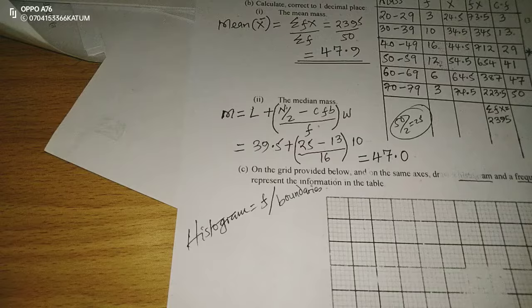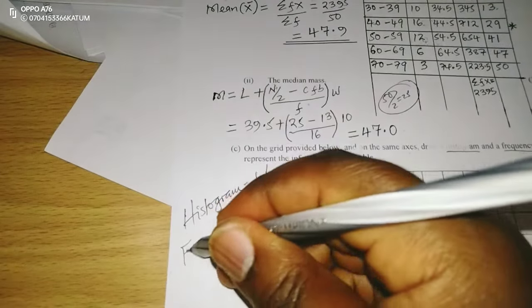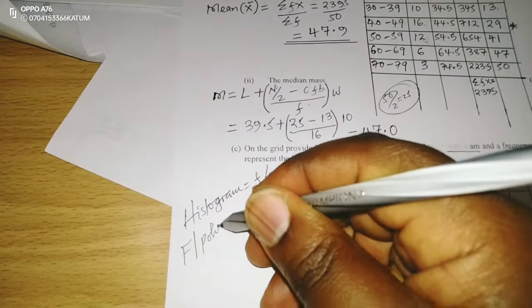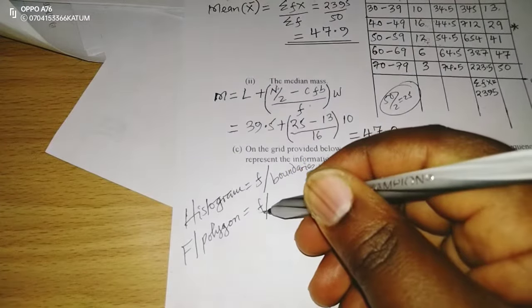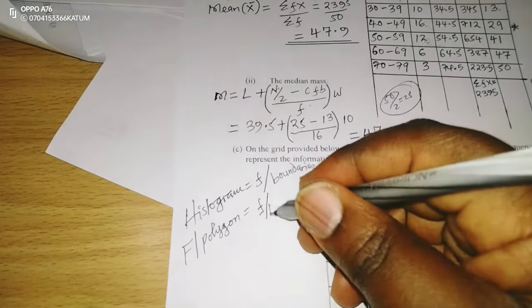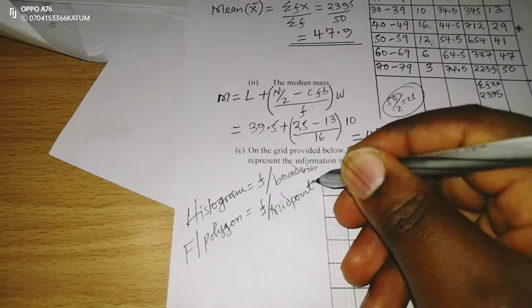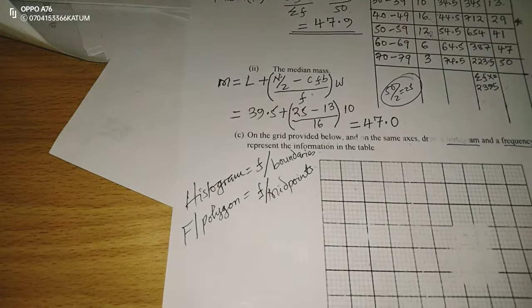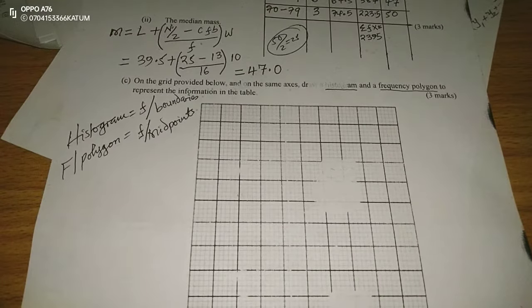Then what we call a frequency polygon is obtained when frequency is plotted against class midpoints. The two can be obtained easier by putting them on the same axis. Let me do that right away.